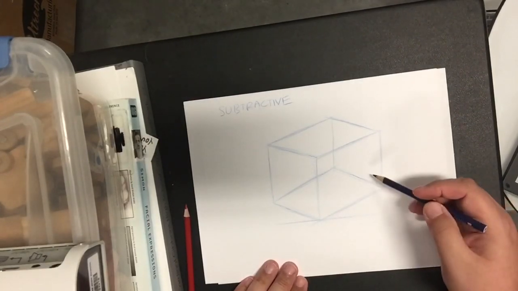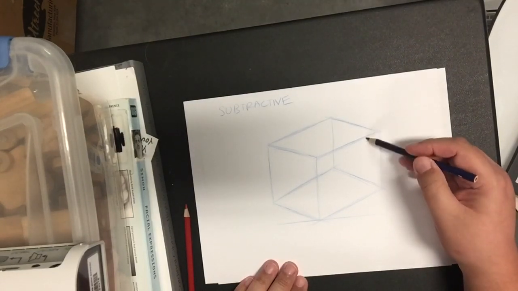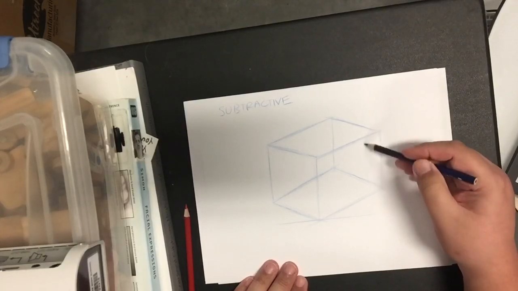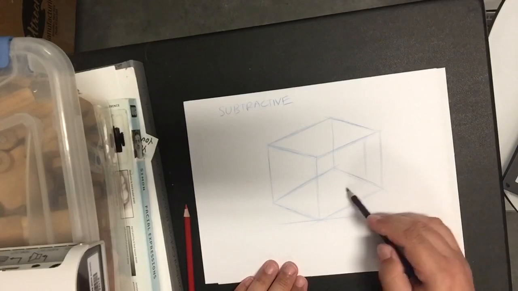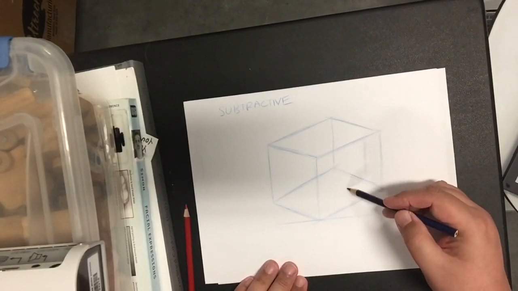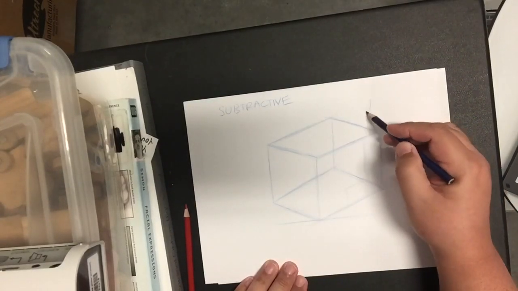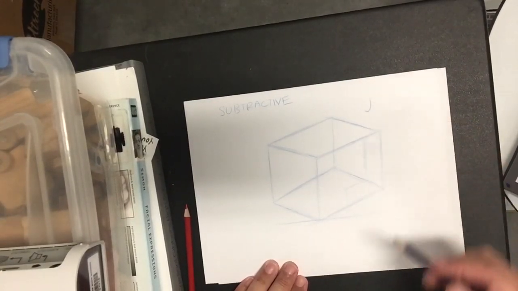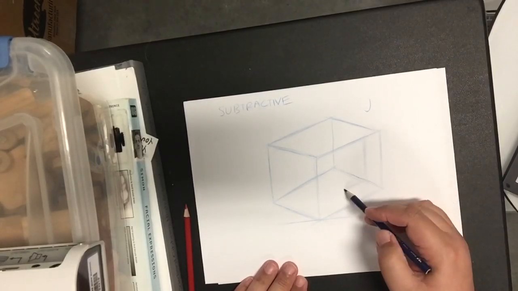But all right, so looking at this form here, this is a pretty simple one. I'm just going to kind of start to sketch out parts of the form that I'm seeing on this side. So I kind of have this L shape here. And again, this is letter J in that initial bunch of reference.